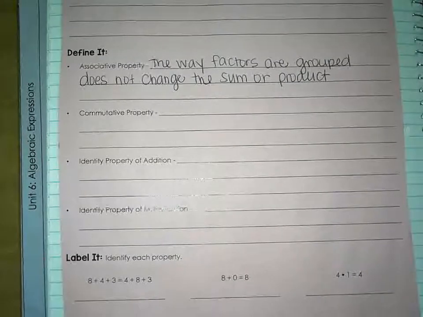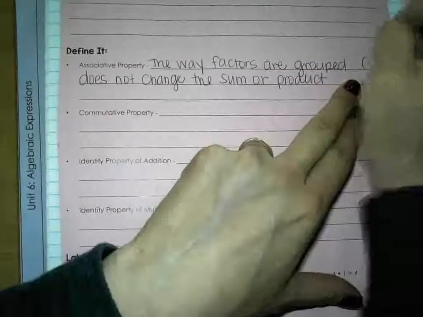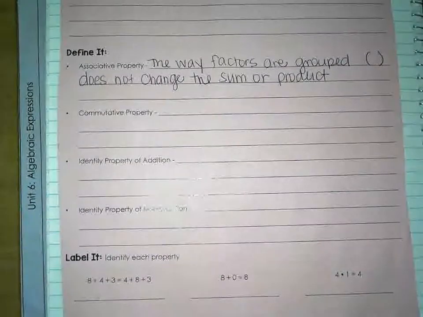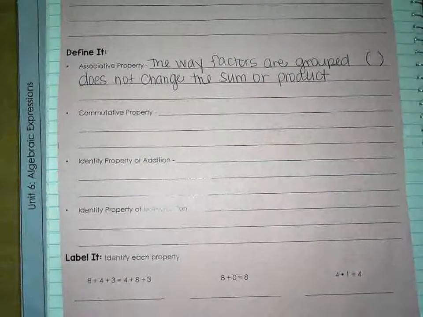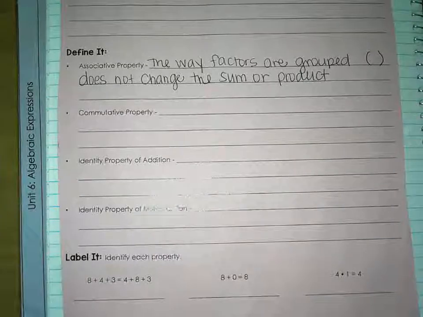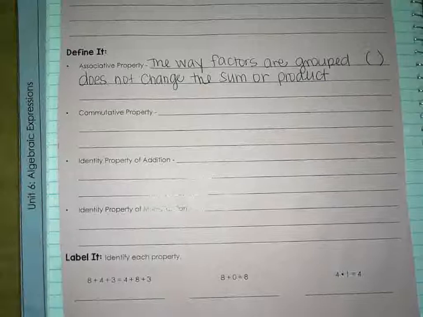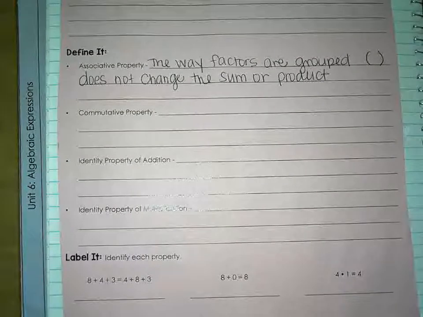When I say grouped, what's something we should think about? If I'm grouping something, I'm putting something inside of parentheses. So grouped has to deal with parentheses. Doesn't mean it's always going to have parentheses, but that does not mean every single parentheses is going to be associative. And I'll show you why in a minute.